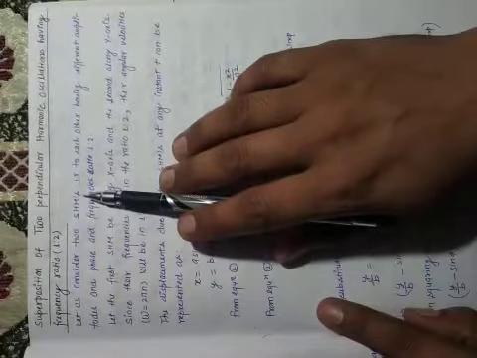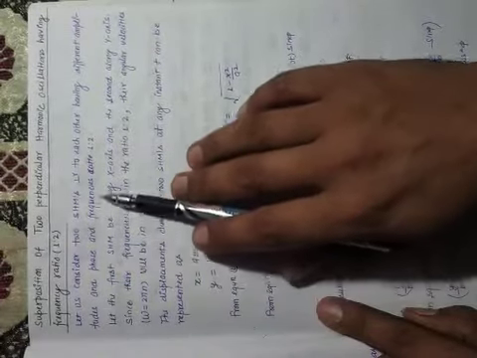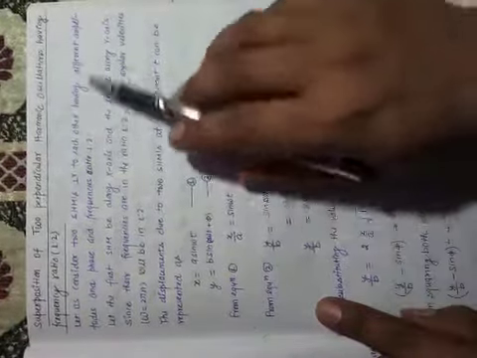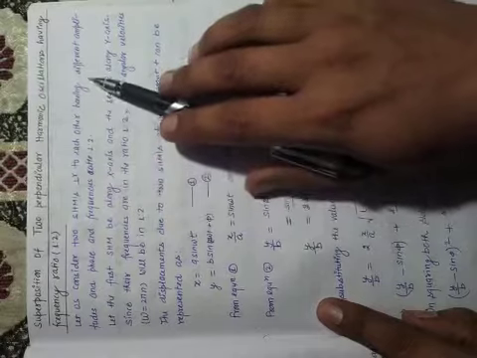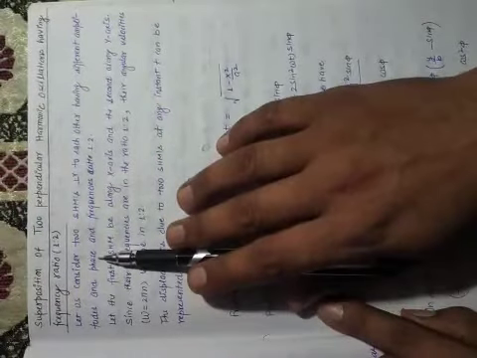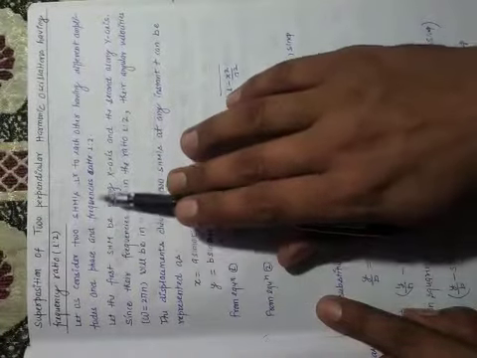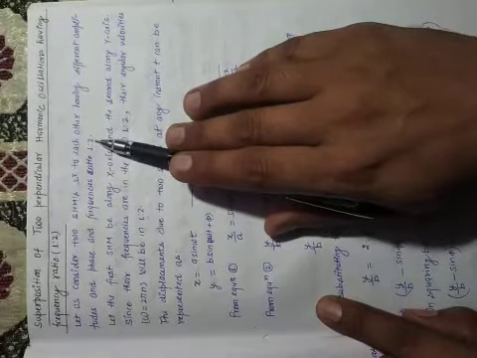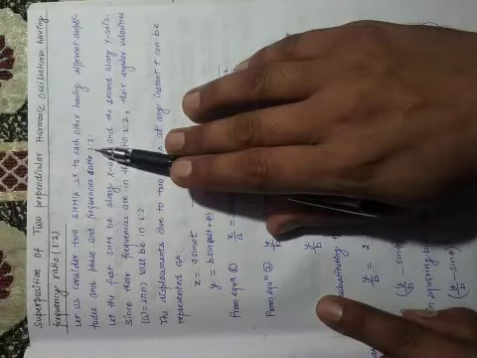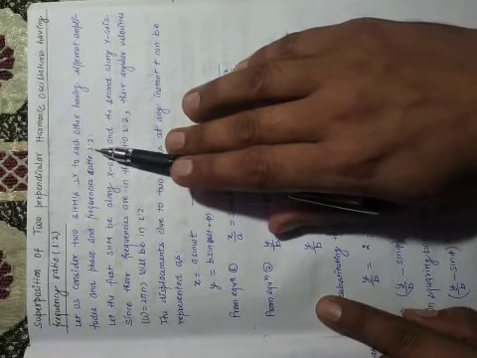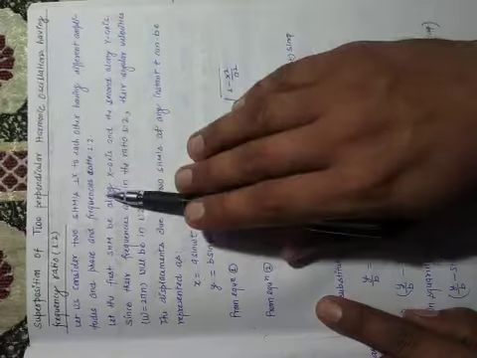Let us consider two SHMs perpendicular to each other having different amplitudes and phase and frequency ratio 1:2. These are three conditions. We have two SHMs which are perpendicular to each other and having different amplitude, different phase, that is, a phase difference between them, and frequency ratio 1:2. That is, if one SHM has frequency 1 hertz, the other has 2 hertz, exactly double the first.